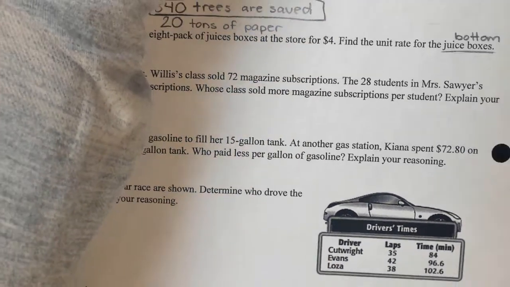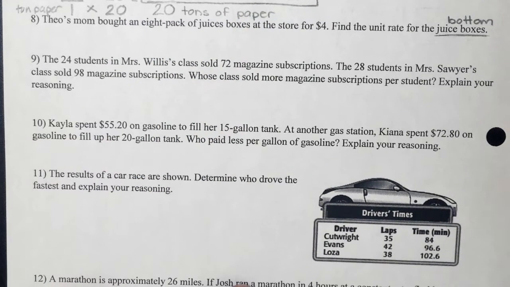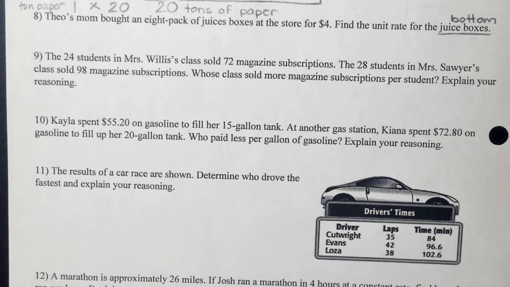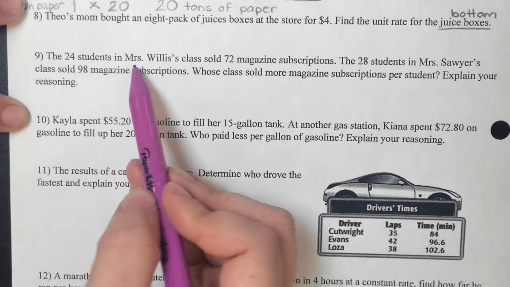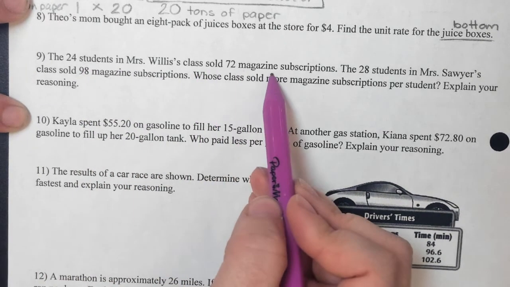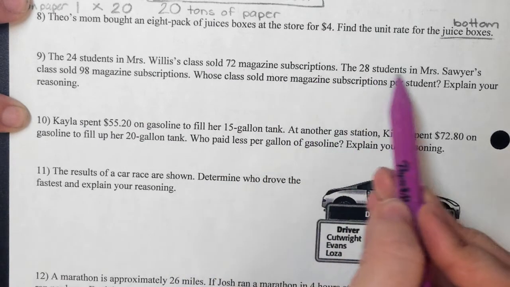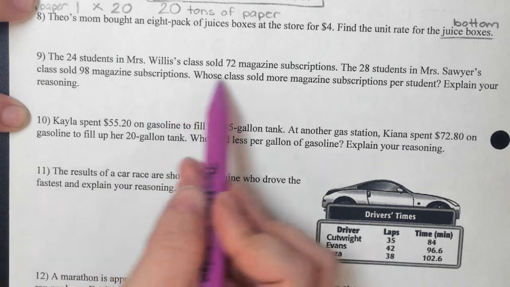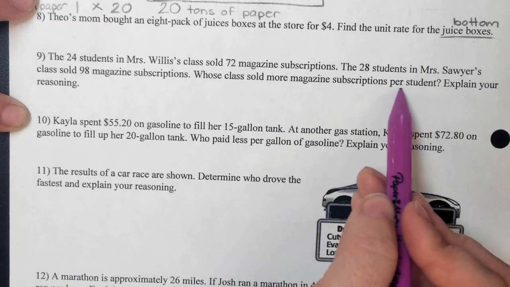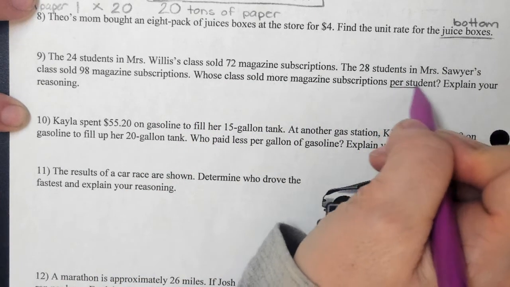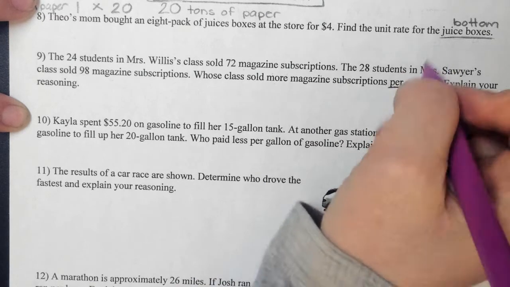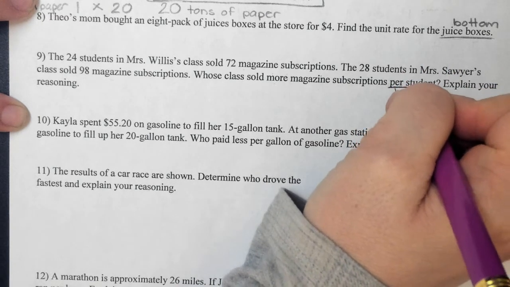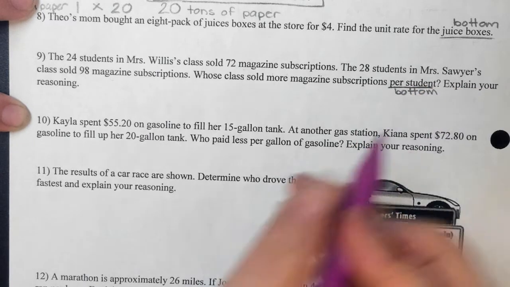Number 9. I'm going to have to zoom out a little. I'll try to write to where you can read now, okay? If it gets too small, let me know. All right. Peyton. It says 24 students in Miss Willis's class sold 72 magazine subscriptions. 28 students in Miss Sawyer's class sold 98 magazine subscriptions. Whose class sold more magazine subscriptions per student, which means where are my students going? On the bottom, and we want to explain.